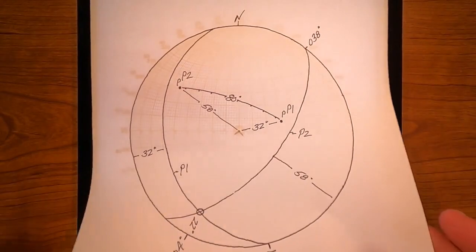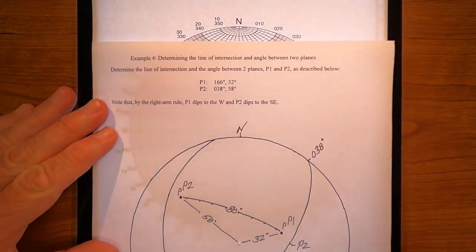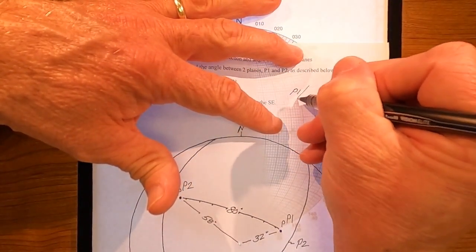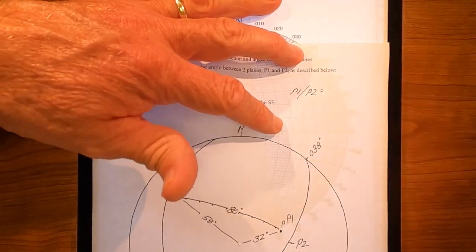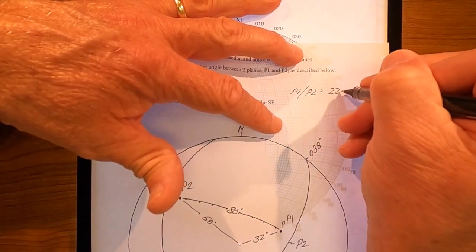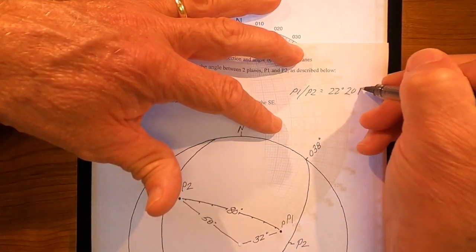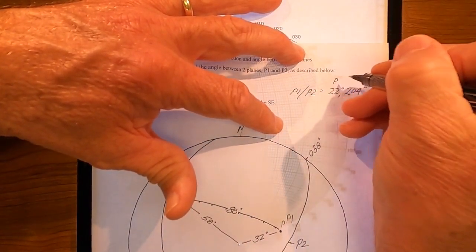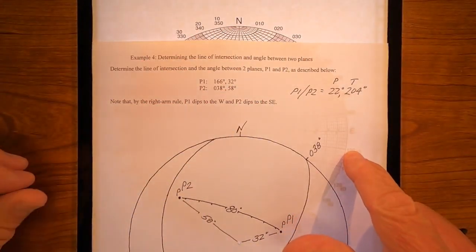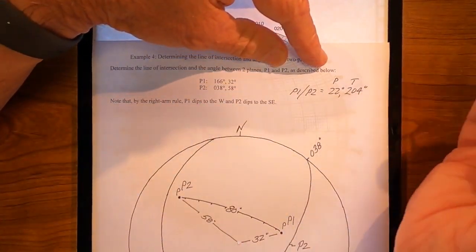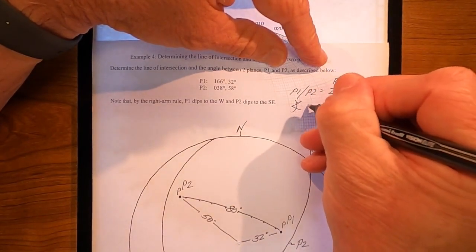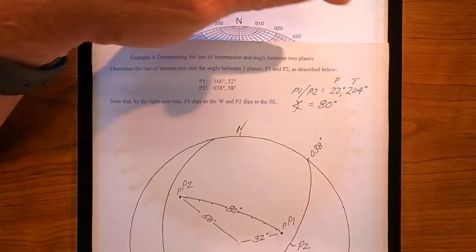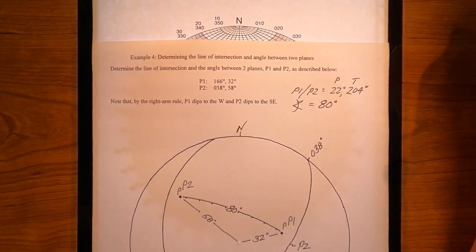All right? Let's say plane 1 intersection plane 2 equals 22 degrees, 204 degrees. That's the plunge and the trend. Plunge and trend of the line of intersection. The angle between the two planes, the acute angle between the two planes, equals 80 degrees. That's it.